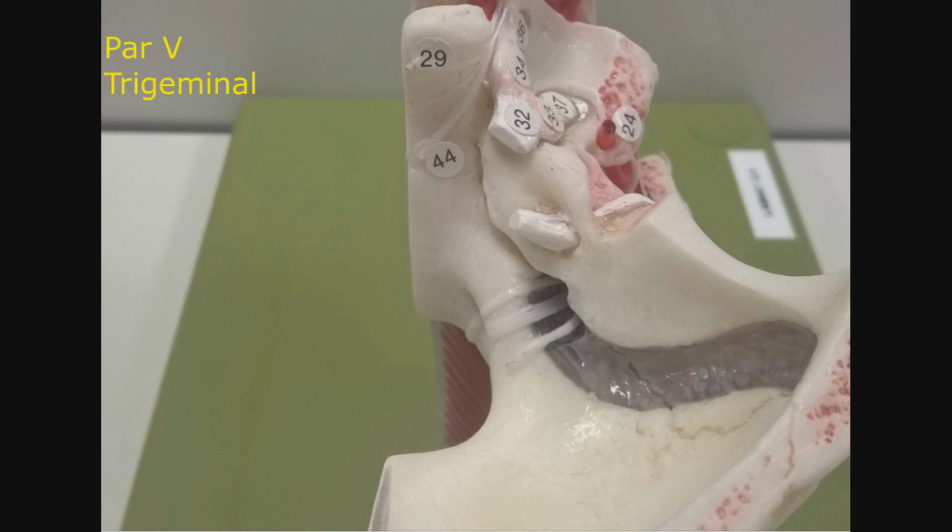To observe the trigeminal nerve, which is the number 5, we have to look at the petrosal region of the temporal bone. At the superior part of the petrous region, we can observe a short but thick nerve, which is the trigeminal nerve, which forms the trigeminal ganglia, and from this ganglia the three main branches depart: the ophthalmic, the maxillary, and the mandibular branches.